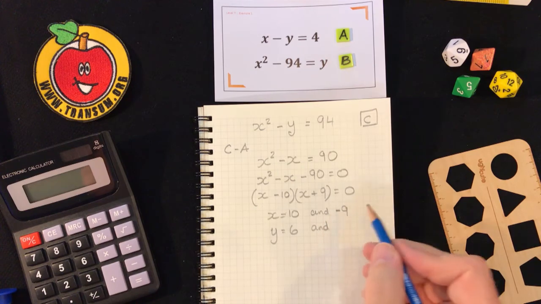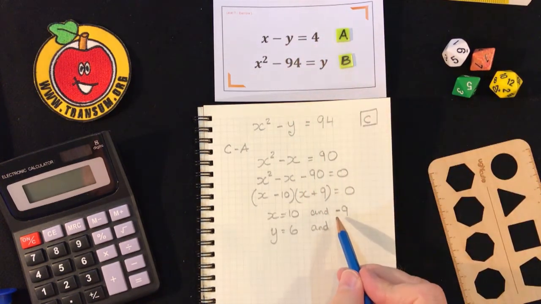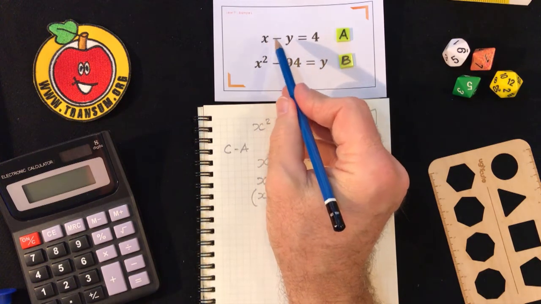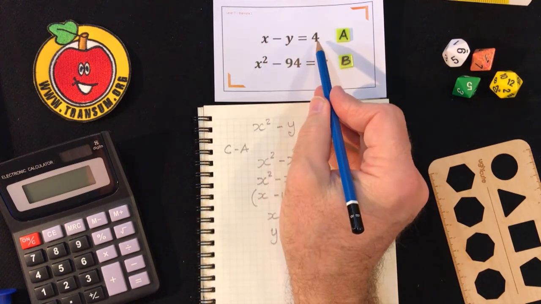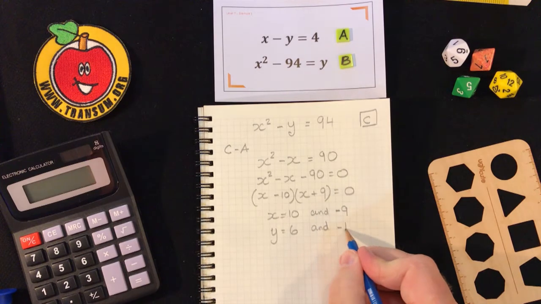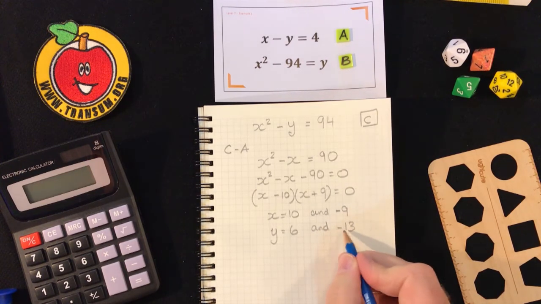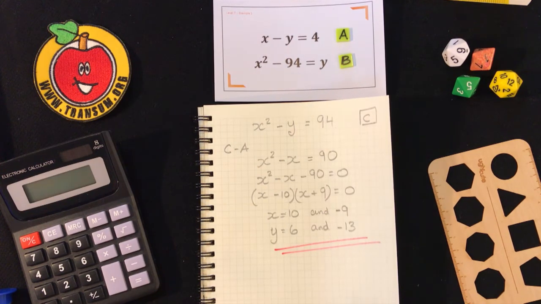Let's put minus 9 into that equation. So if x is minus 9, we have minus 9 minus y equals 4. Add 9 to both sides. So that gives minus y is equal to 13. So y is equal to negative 13. So that's the value of y that goes with that value of x. And those are all the answers to that final pair of simultaneous equations.